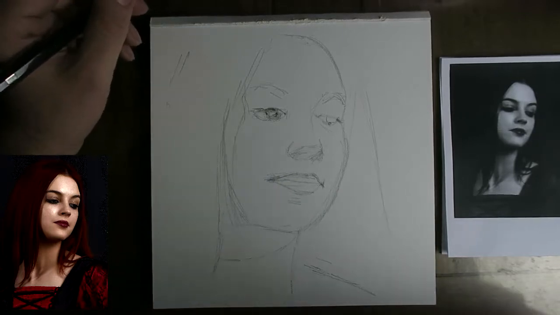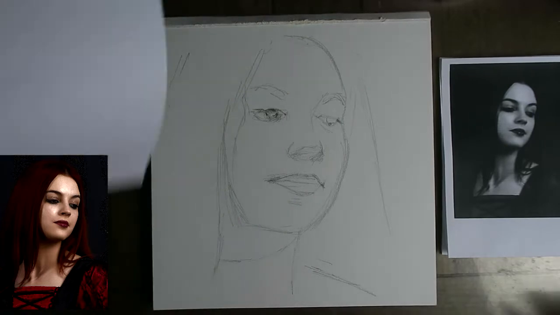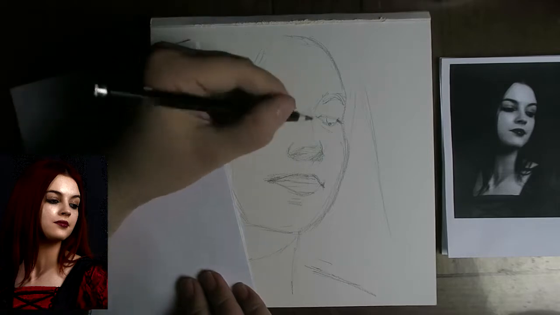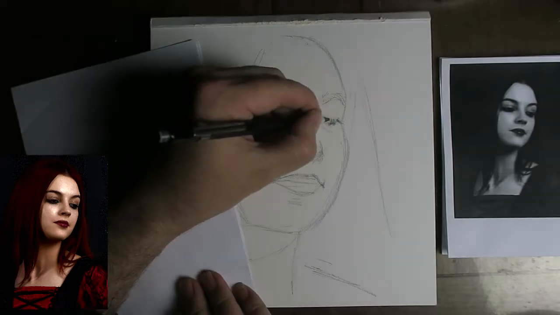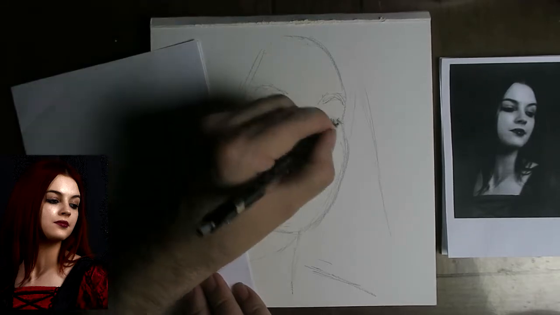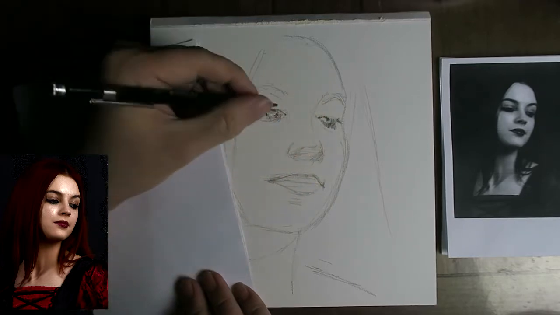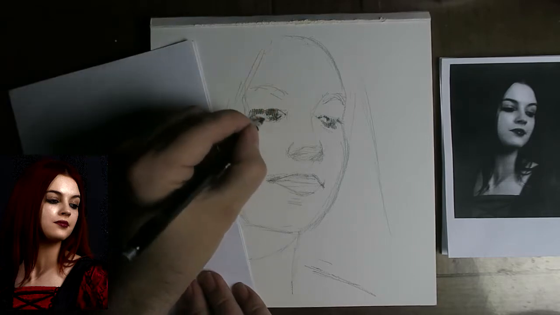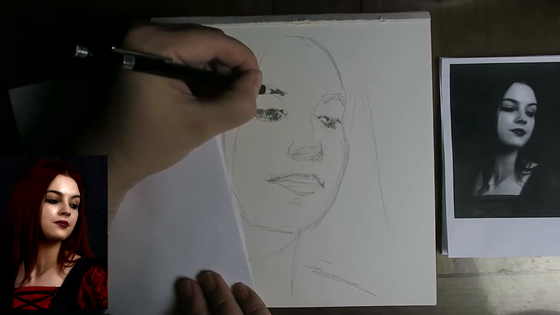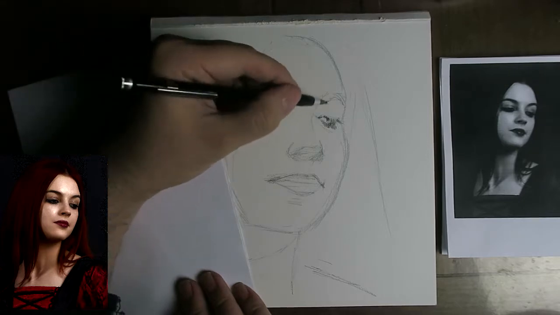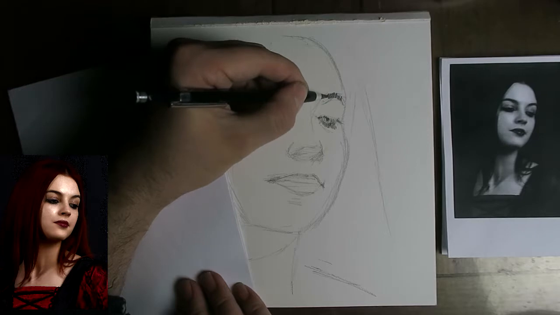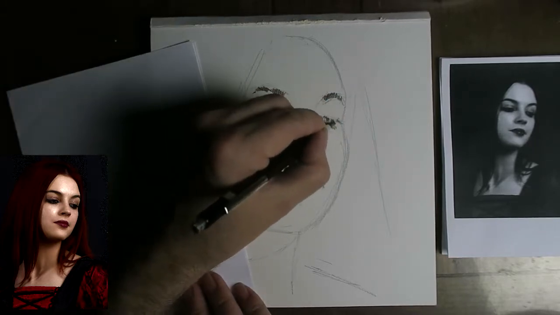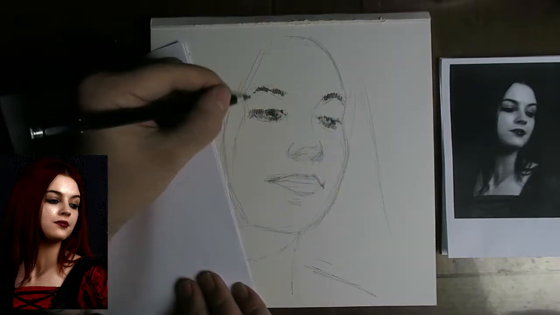So now I have this outline. I'll just start with adding tonal values. Here is a paper to rest my hand on, otherwise I smudge the drawing paper. And I just add accentuations, tonal values.